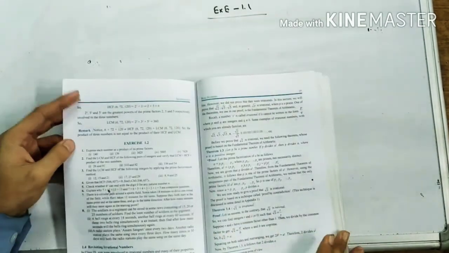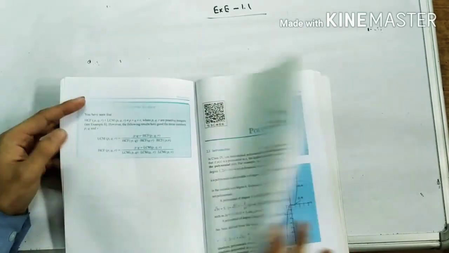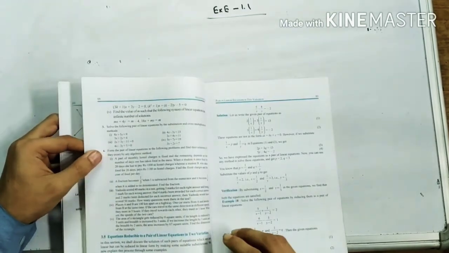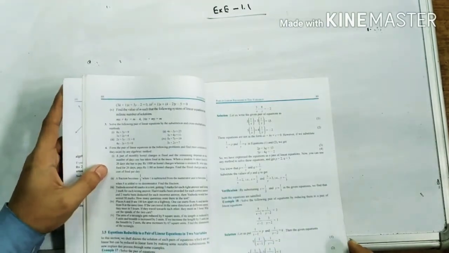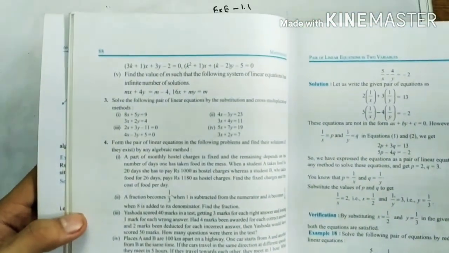So this one, your question number 5, 6 and 7, you try to do by yourself. Everything is already done in the class. So your general maths syllabus for the first unit test, your first unit test, it will come up till page number 88. Okay, this is your general math syllabus for the first unit test.